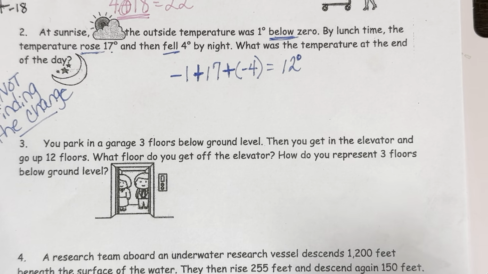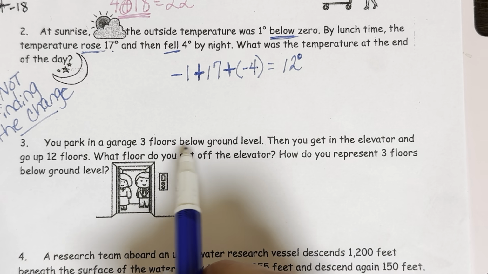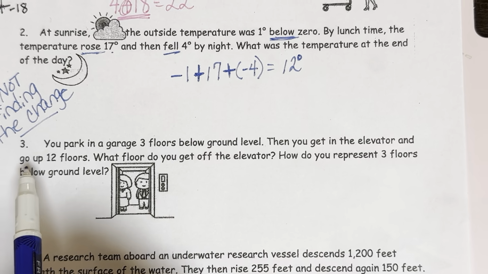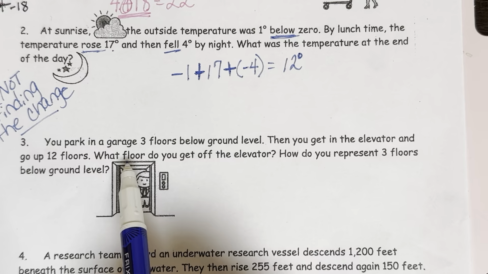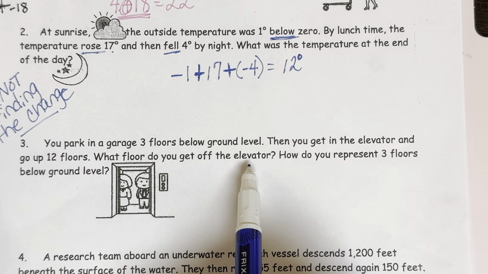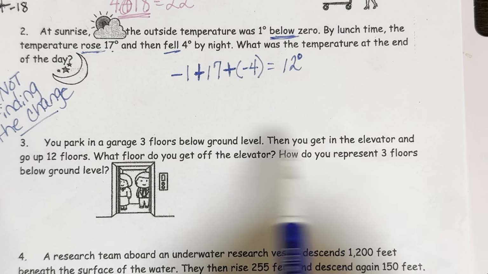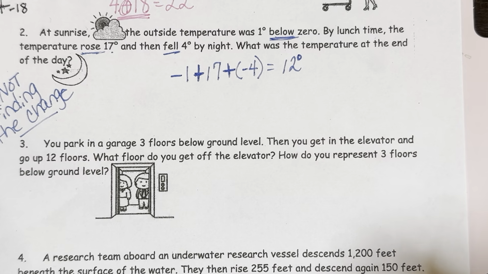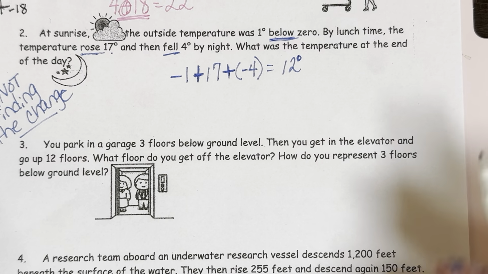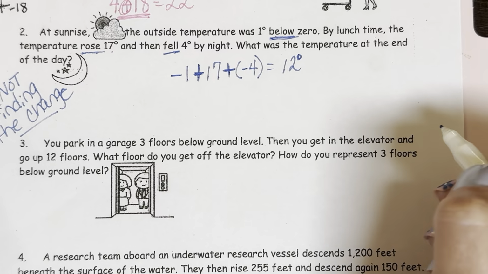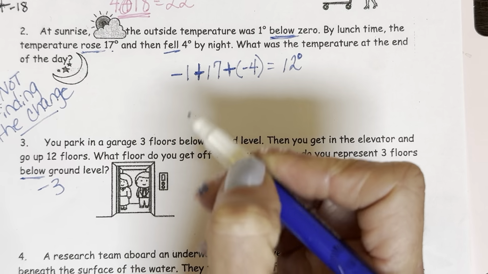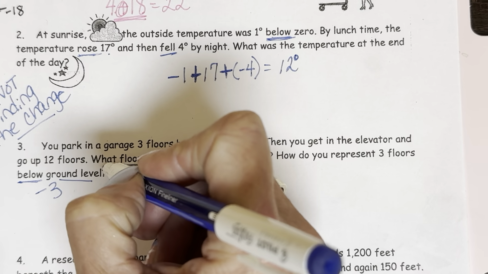So, here we go. You park in a garage three floors below ground level. Then you get in the elevator and you go up 12 floors. What floor do you get off the elevator? How do you represent 3 floors below ground level? Well, let's answer that first because we're going to need it. 3 floors below ground level would be represented with a -3 because ground level is going to be 0.